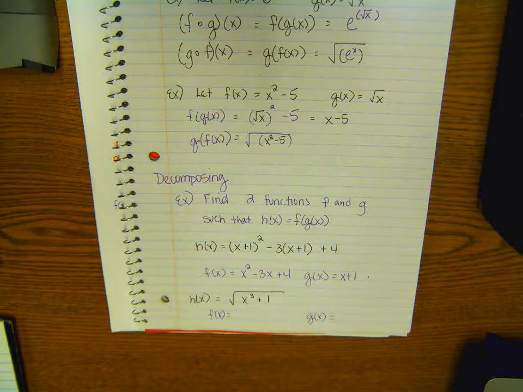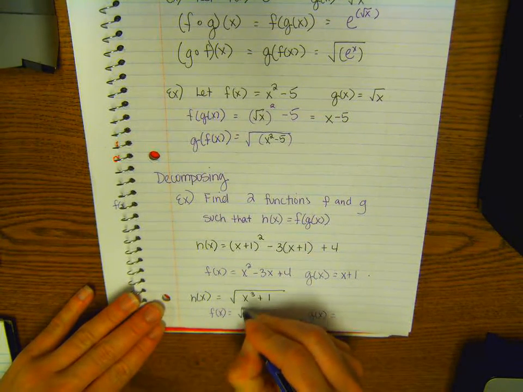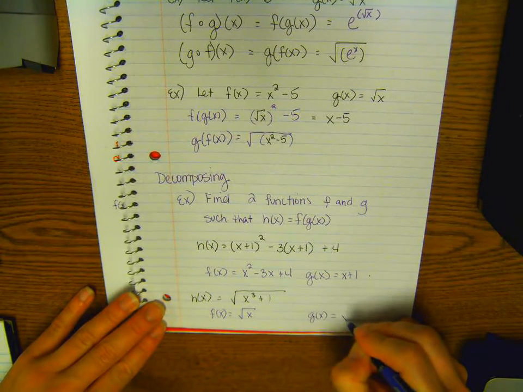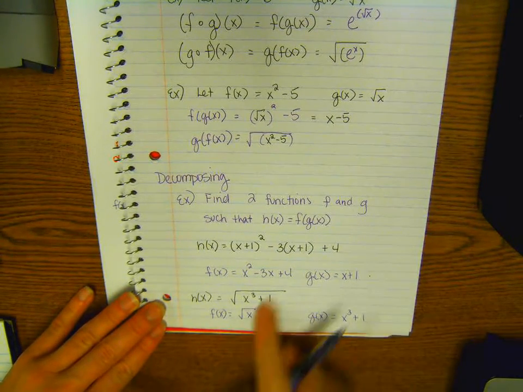Carmen, what one function do you see in there? You see an x cubed plus 1, yeah. What else do you see in there? A square root. So maybe if I did this, the square root of x? Good. And then x cubed plus 1 is going into that.